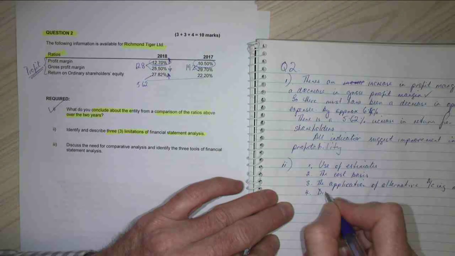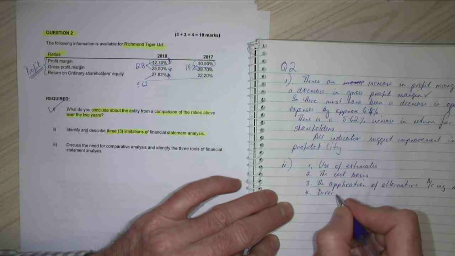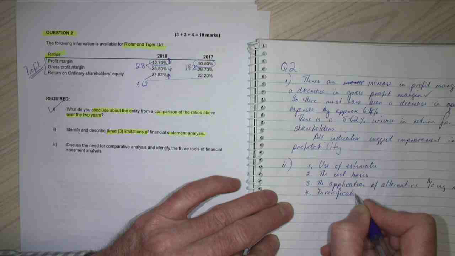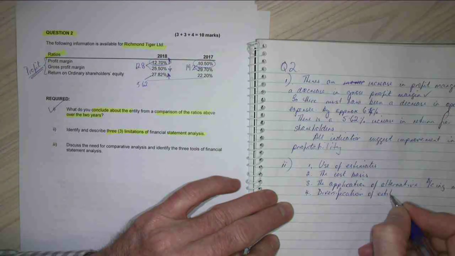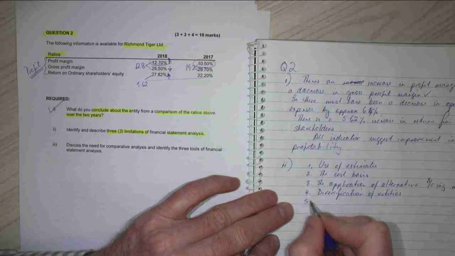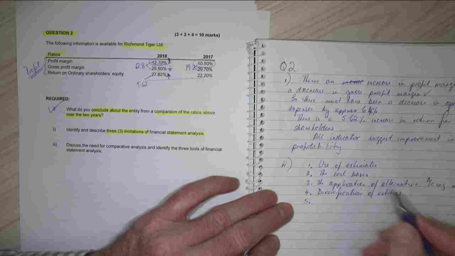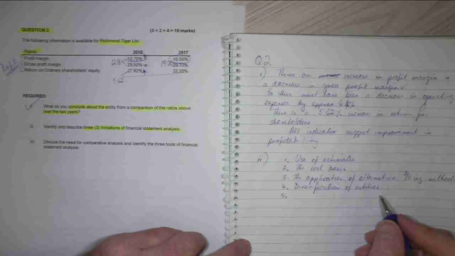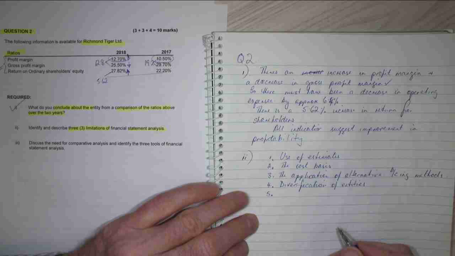Also, there's the diversification of entities. It's hard to compare because they have so many different areas that one area might be performing rather well, and that would bolster other areas.